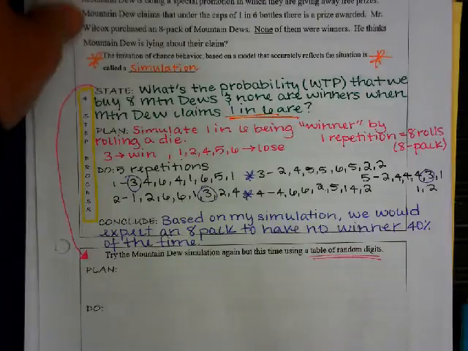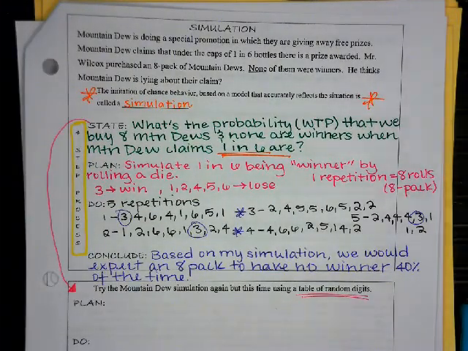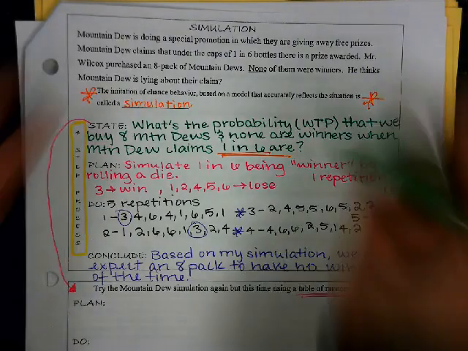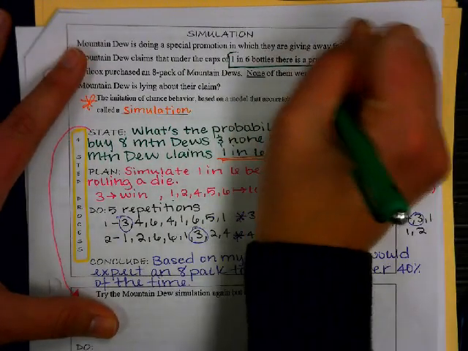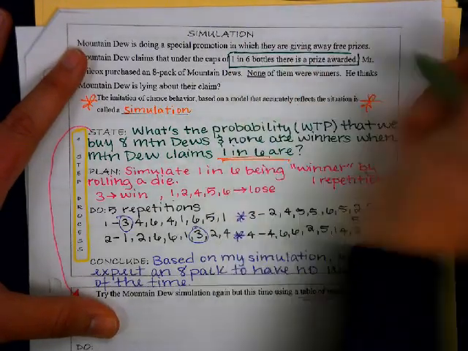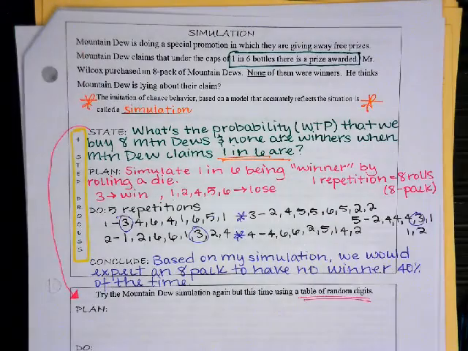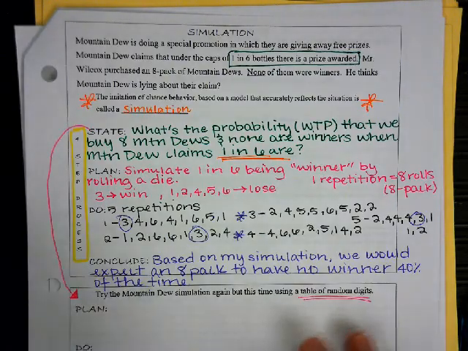Just as a reminder, Mountain Dew claims that 1 in 6 bottles would have a prize or is a winner. So we need to use our table of random digits to have 6 numbers, 1 that represents winning and 5 that represent losing.